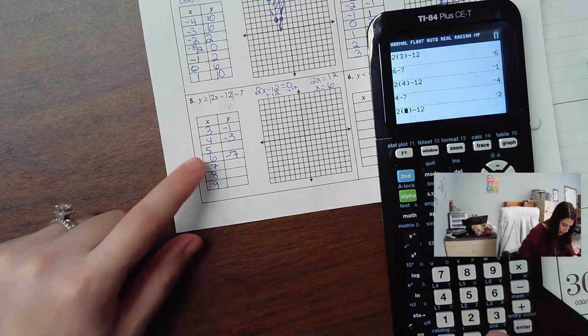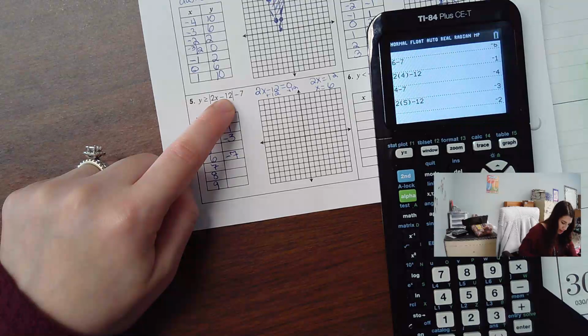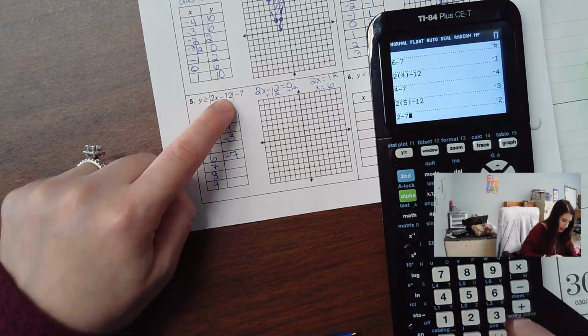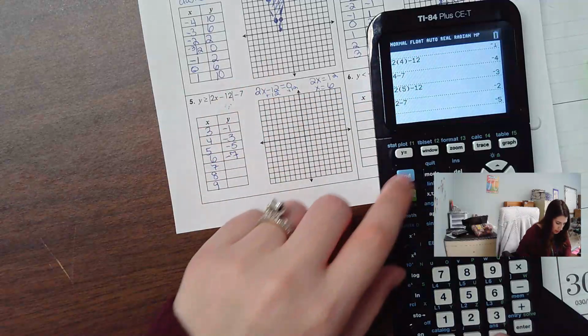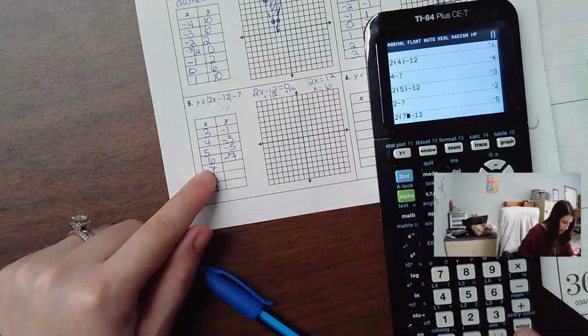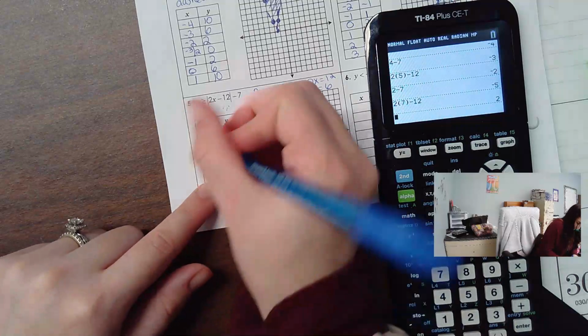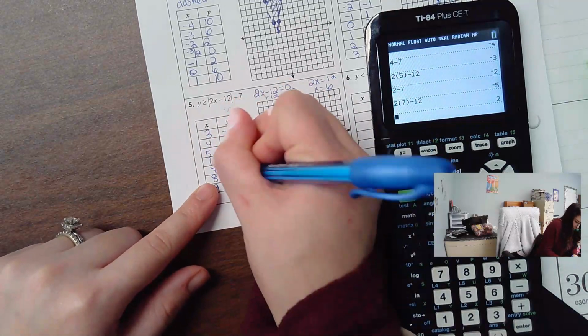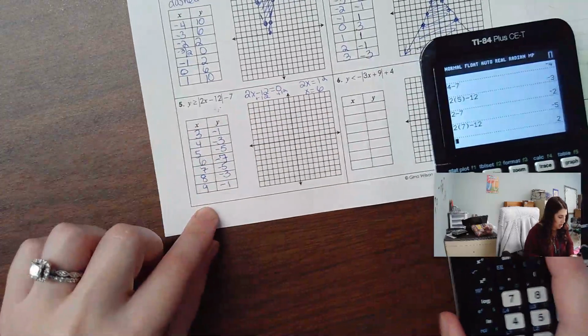And let's reuse that 2 times 4. Let's change that to a 5. So now we have negative 2. Negative 2 turns into a positive 2. So do 2 minus 7. That's negative 5. I'm going to change that to a 7 now. So 2 minus 7 is negative 5. And we already know how that's going to go. It's going to go in the opposite direction.